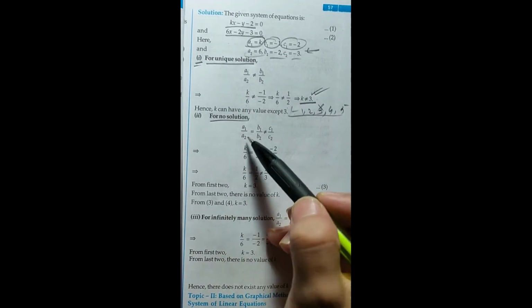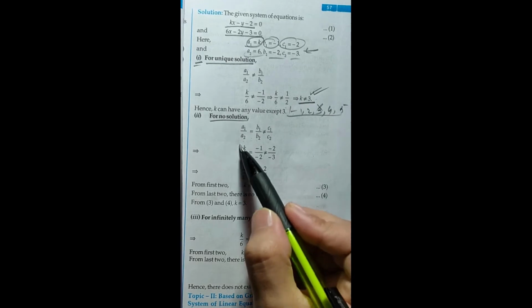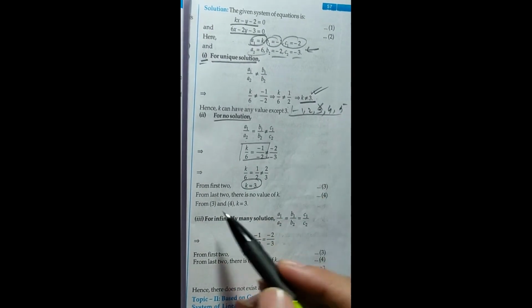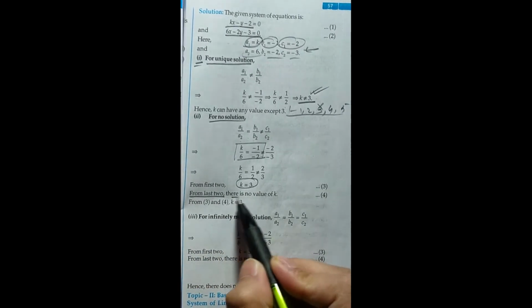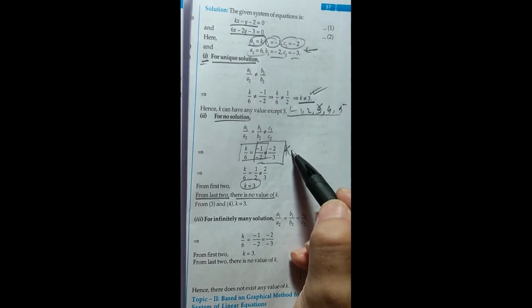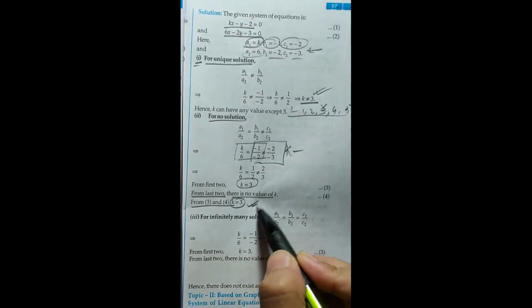For no solution, a1 by a2 is equal to b1 by b2 is not equal to c1 by c2. So from here we get k to be 3, and from the last two we have k has no value because here we don't have k, right, in this two, so we cannot find the value of k. So from 3 and 4 we can say that k is equal to 3.